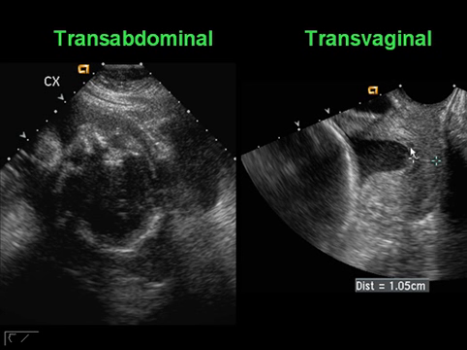Transvaginal scan was immediately performed, and you can see now that the cervix was open. There is opening of the internal os with bulging of membranes into the cervical canal. And here we've measured the residual cervical length to be 1.0 centimeters.